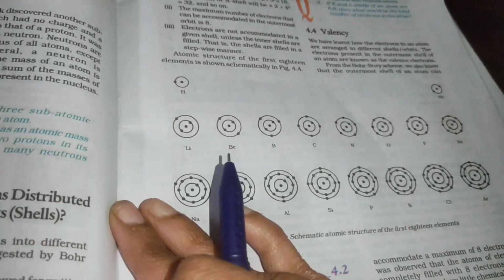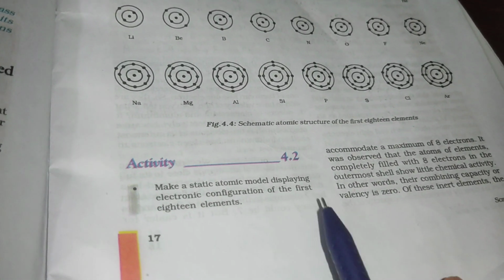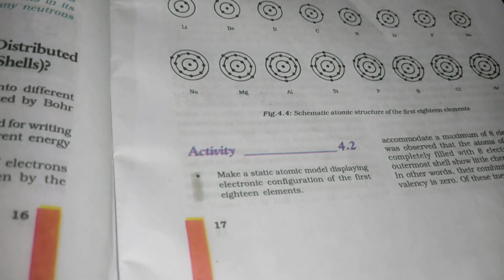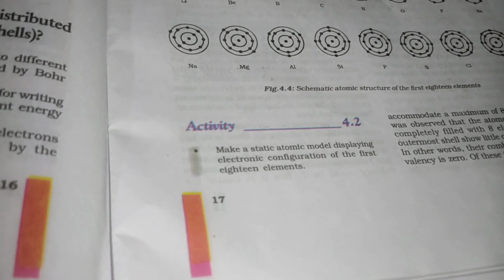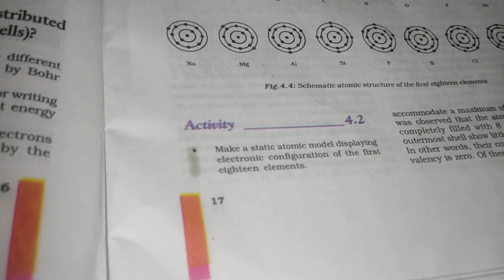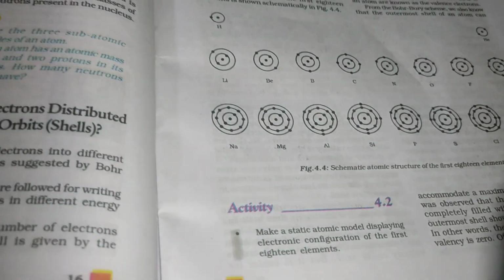Next, make a static atomic model displaying the electronic configuration of the first 18 elements. We can do this very easily. So the atomic model shows the electronic configuration of these elements, with the electrons distributed in the shells.